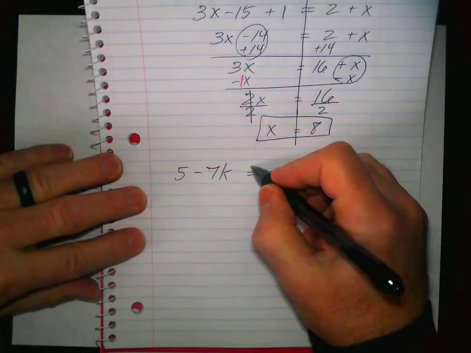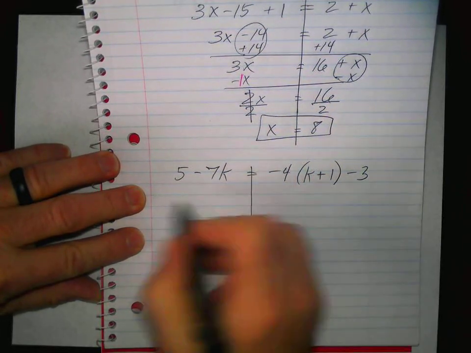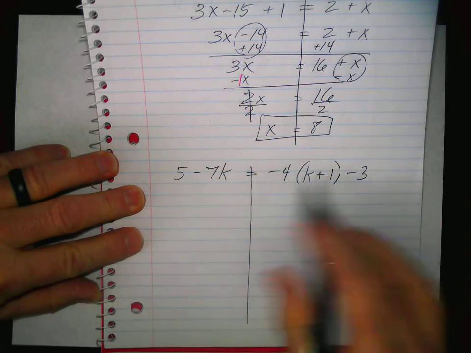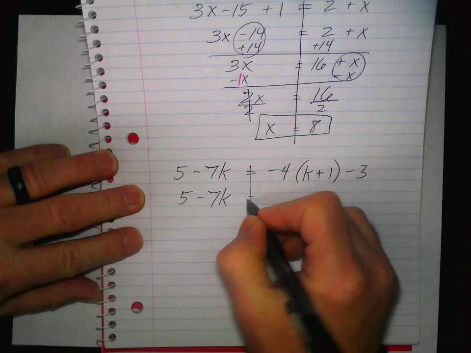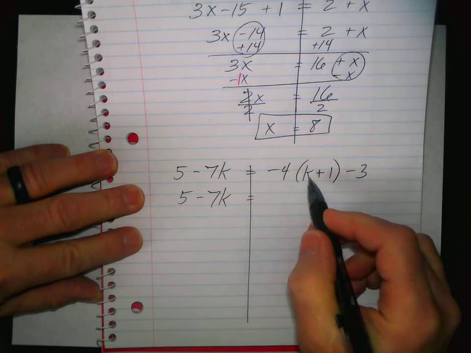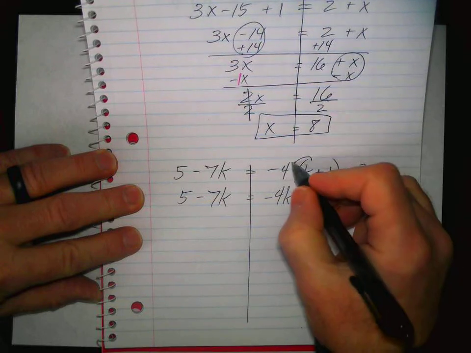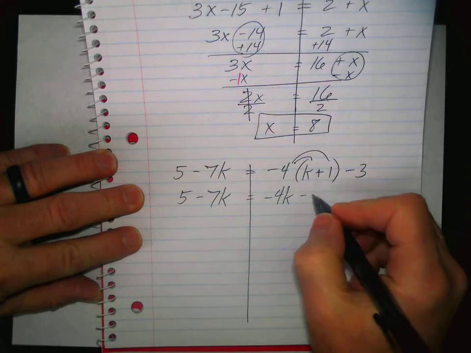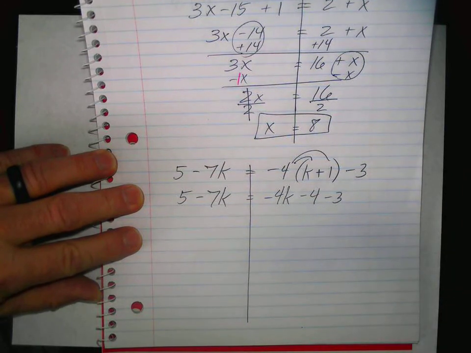My second example, I'm going to draw my line, okay, and then this has nothing changing over here, but this one does, so I'm going to just rewrite this side. 5 minus k equals, and then a negative 4 times k, negative 4 times 1, because I have to put it to both of them, is negative 4 minus 3, okay?